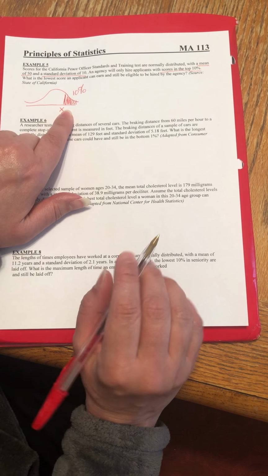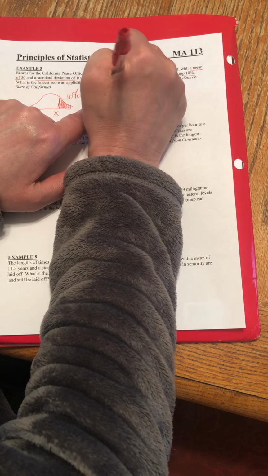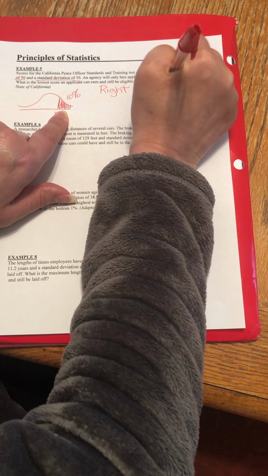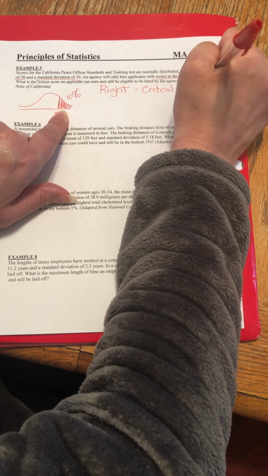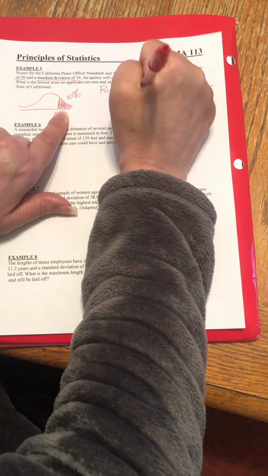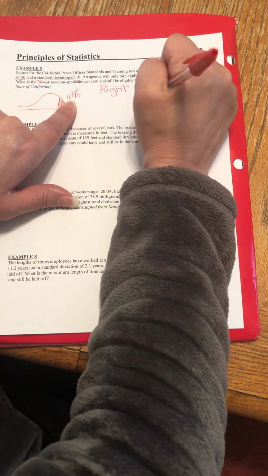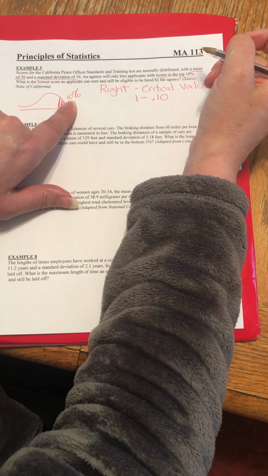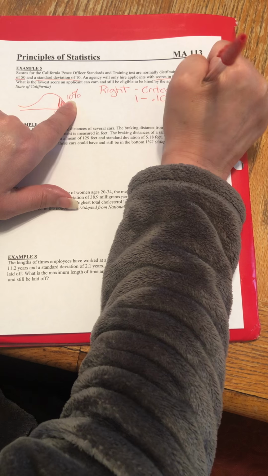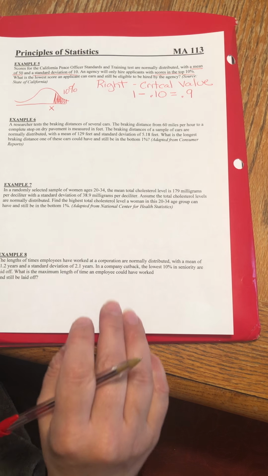Now, be careful. This is shaded to the right. Whenever it's shaded to the right, you have what's called a critical value. When you have a critical value, you got to do 1 minus, that is a decimal. 10% as a decimal is 0.10, and 1 minus 0.10 is 0.9. Now you go to your calculator.